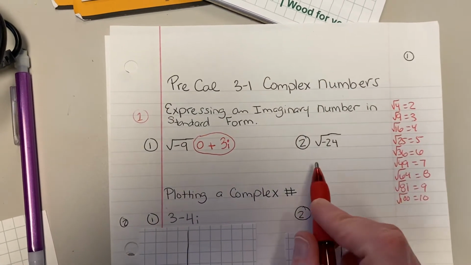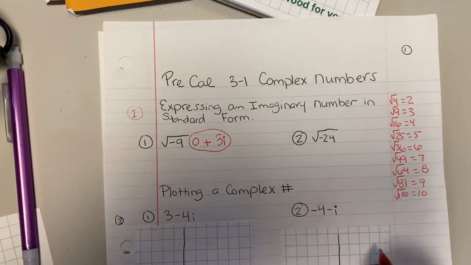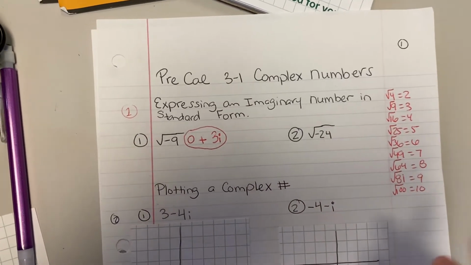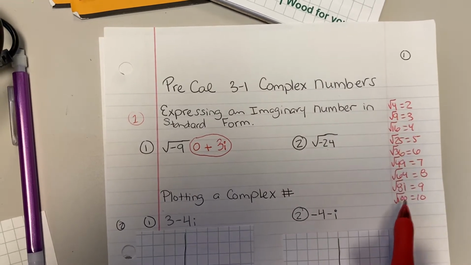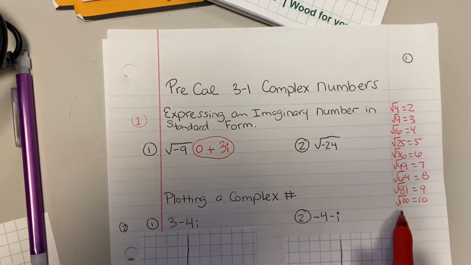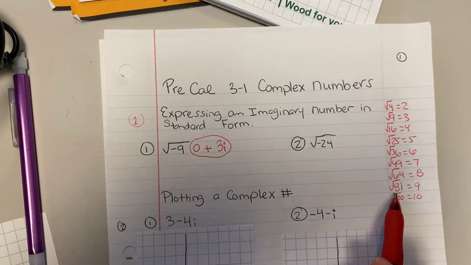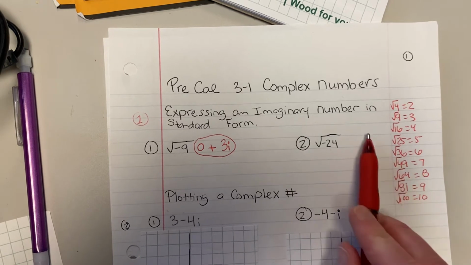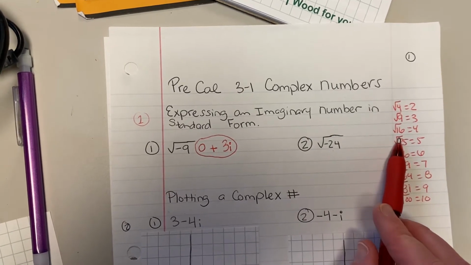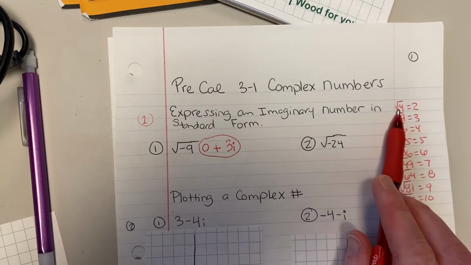So if you don't have a perfect square root, you're going to have to break it down into one that does have a perfect square root. Okay, so which of these numbers, starting biggest going to smallest, will go into 24? 100 is not going to go into 24. 24 is not divisible by 81. It's not divisible by 64. So we're going to go down and we're going to see that it is divisible by 4.